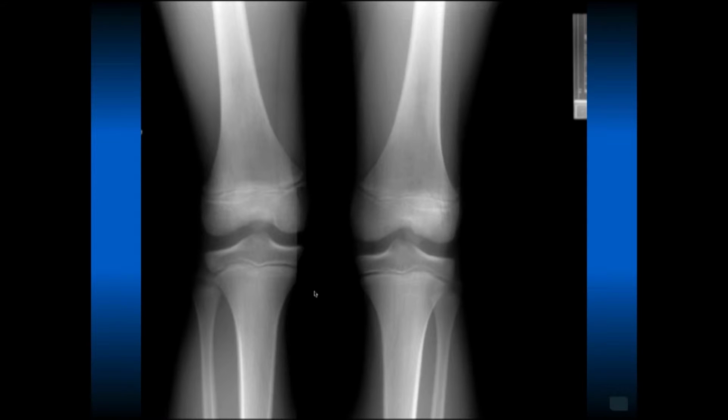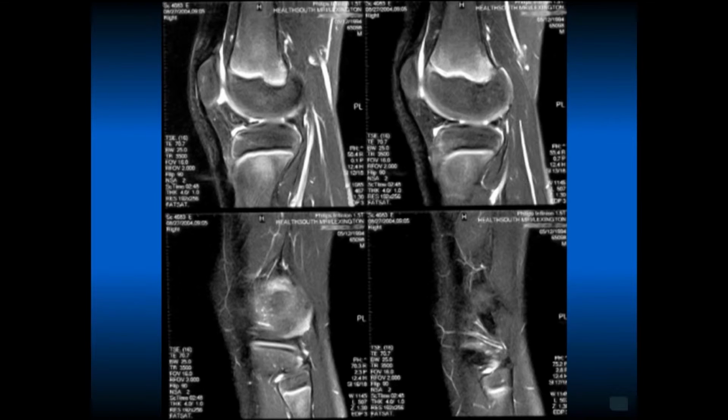These are his x-rays, right knee, left knee. Developmentally, everything looks fine. No evidence of OCD, no evidence of fracture or abnormality of the epiphyses. This is his sagittal view MRI scan. On the lateral side, there is some abnormal signal in the posterior aspect of the lateral meniscus. Again, the femur looks fine, no evidence of OCD.